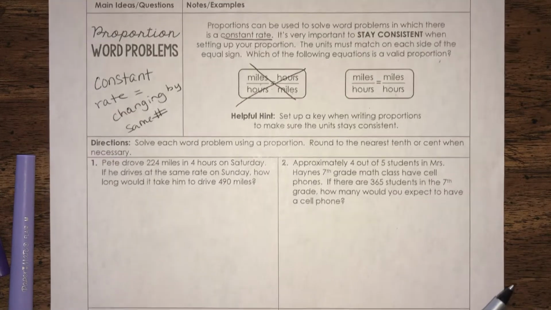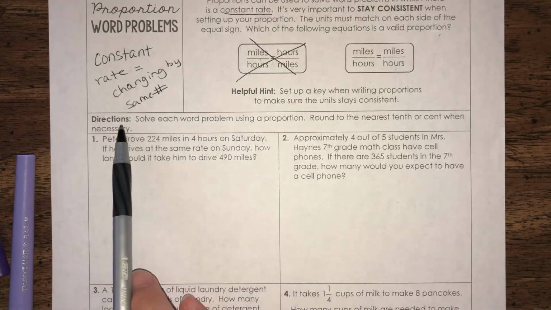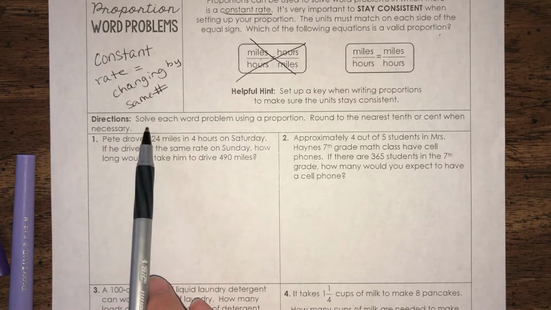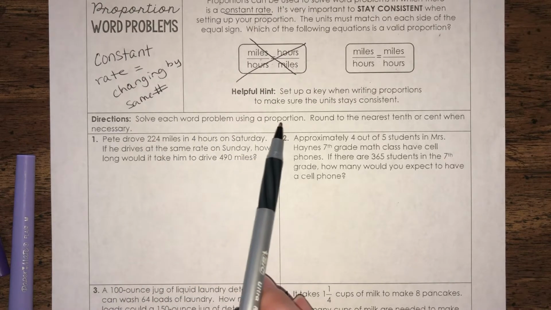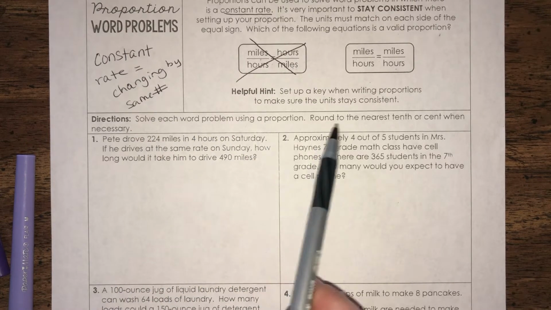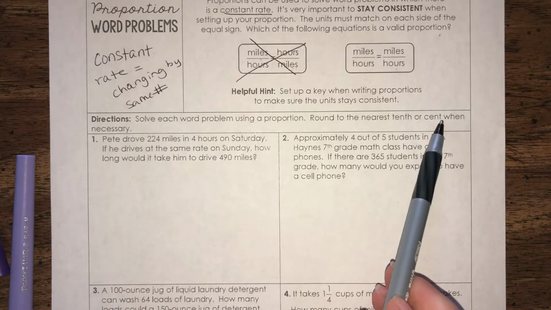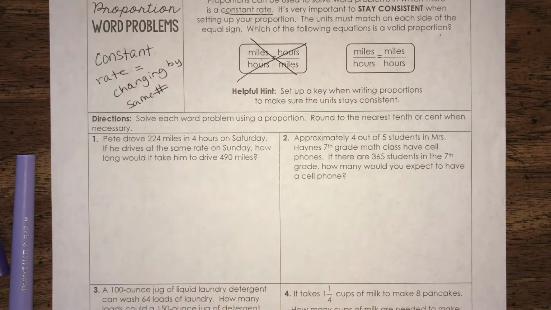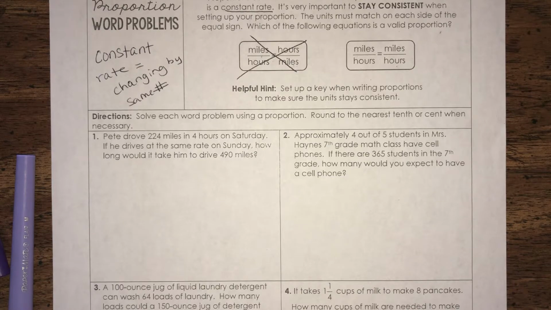So let's try to put it to some practice. Our directions tell us to solve each word problem using a proportion. Round to the nearest tenth or cent when necessary. Number 1 tells us that Pete drove 224 miles in 4 hours on Saturday. If he drives at the same rate on Sunday, how long will it take him to drive 490 miles?